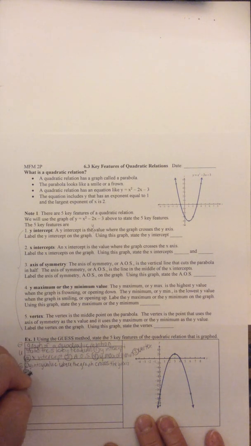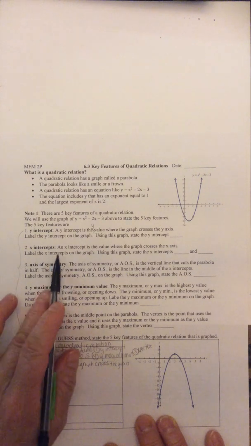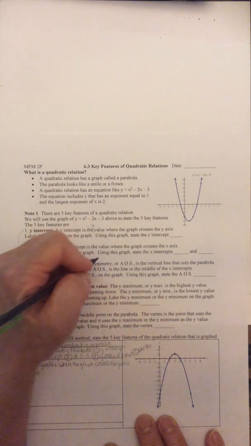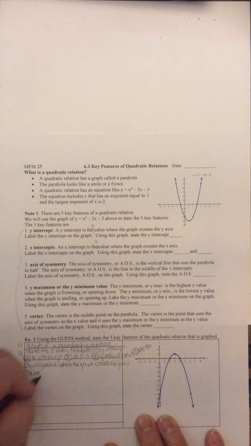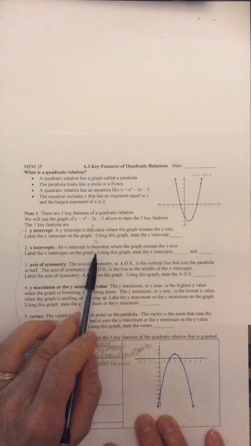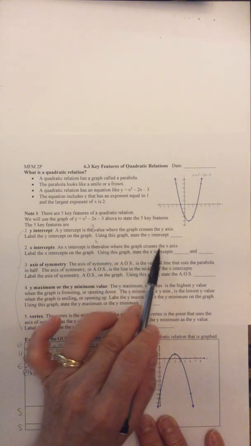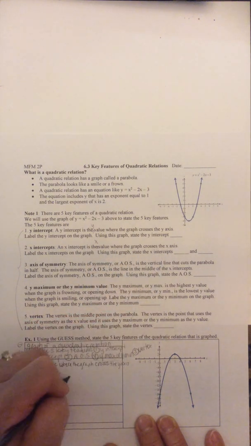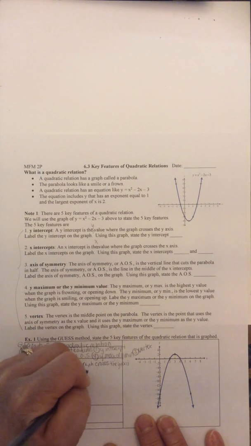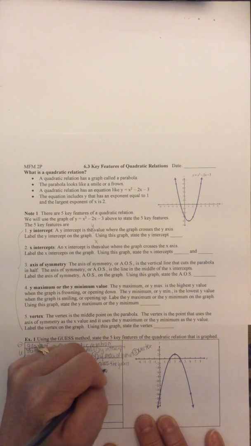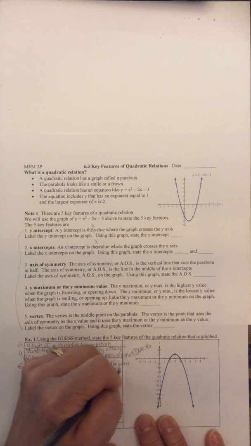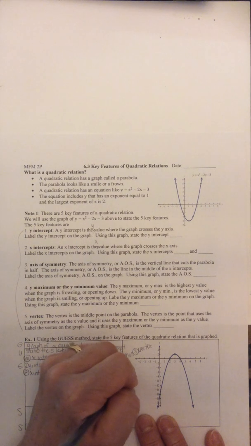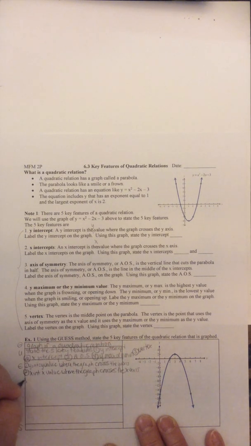Number two, X-intercept, X-int, short for intercept. An X-intercept is the X value where the graph crosses the x-axis.